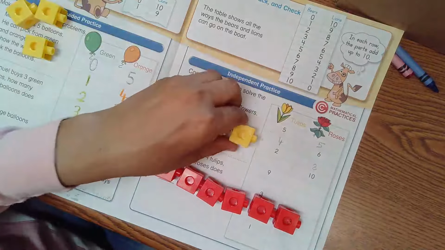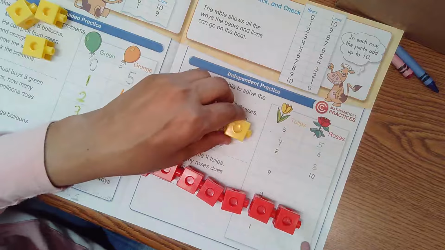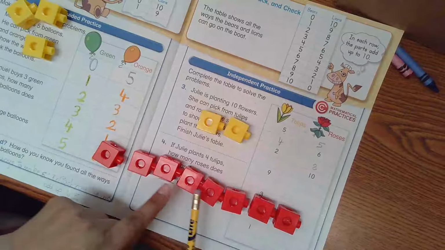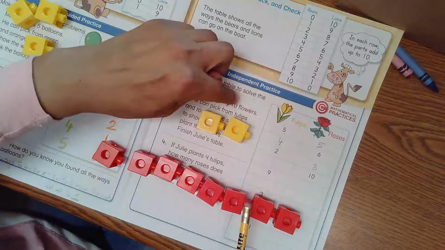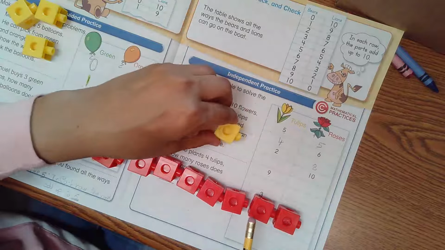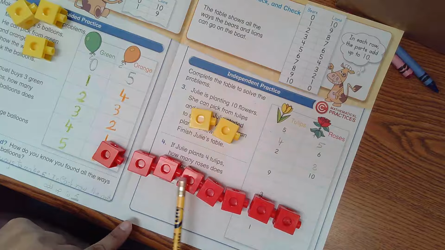So if she decides to plant only 2 yellow tulips, that means the rest from the 10 will be red. And if I know my whole number is 10 and the part I know is 2, the missing part will be 1, 2, 3, 4, 5, 6, 7, 8.